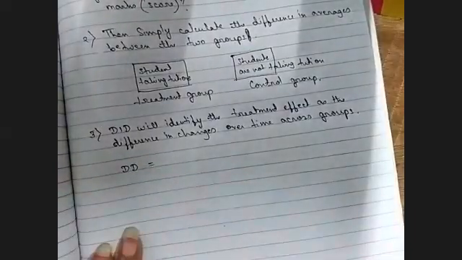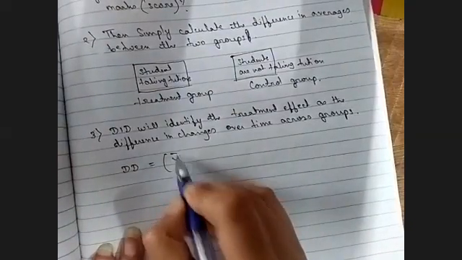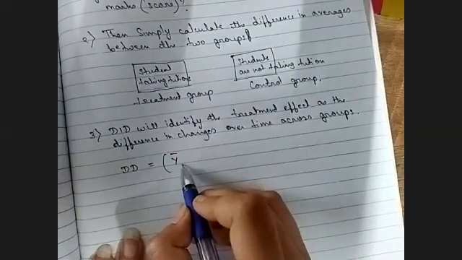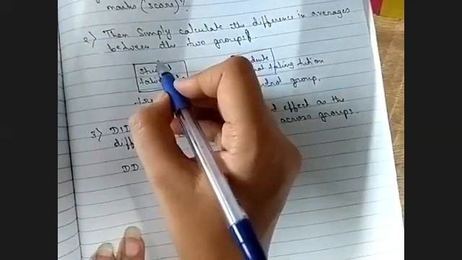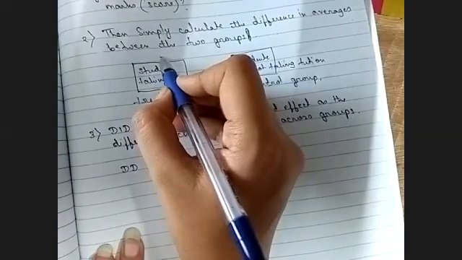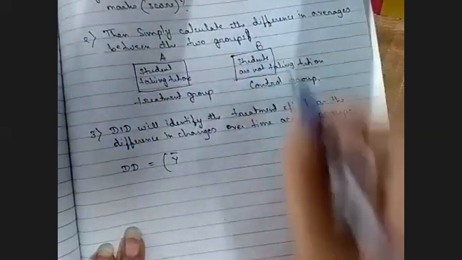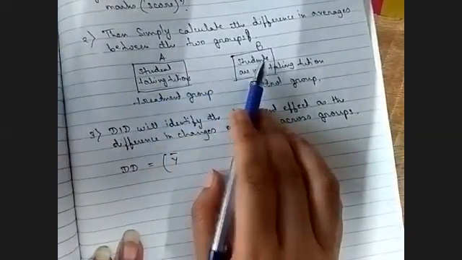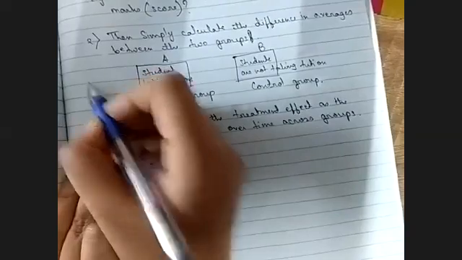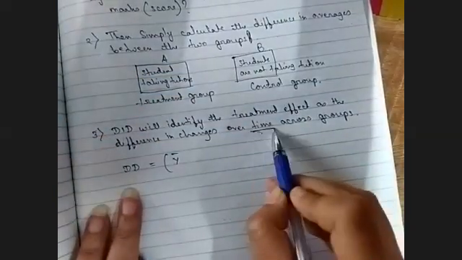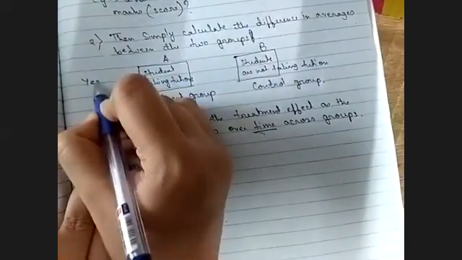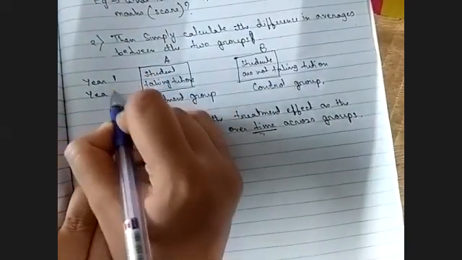Okay. Now, what we will find is the average, y bar, the mean. There are two groups. One group is A and another group is B. This group is called A group and this group is called B group. And there are two periods. Why am I taking this term, time? Because we have 2 years, year 1 and year 2.